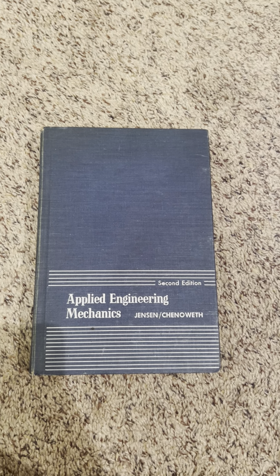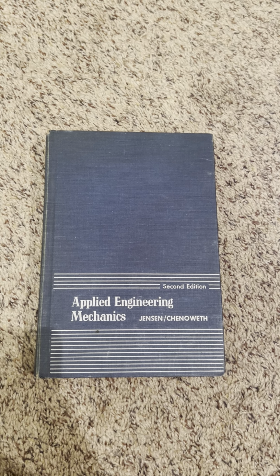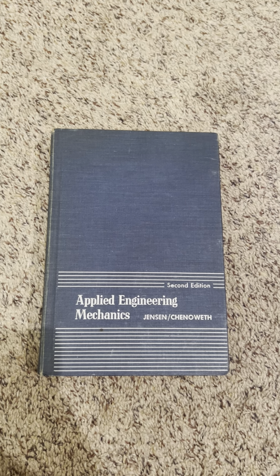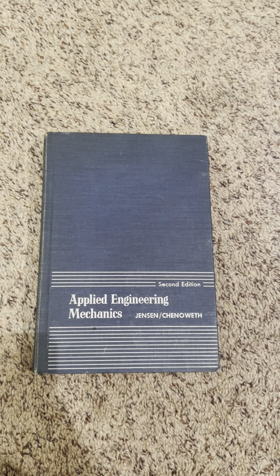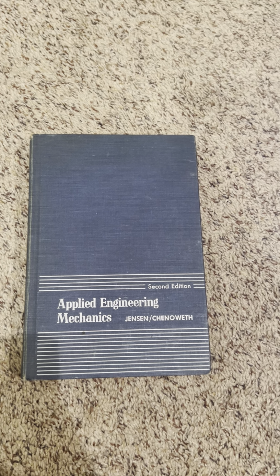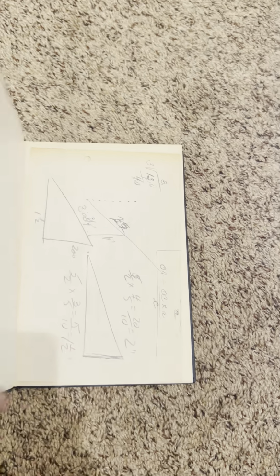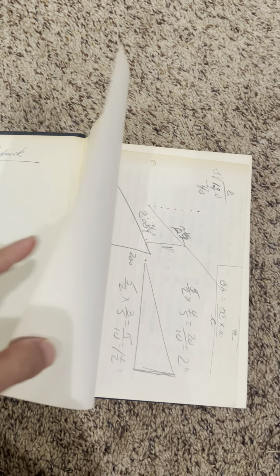Hi guys, I wanted to show you this old engineering textbook that I've had for almost a decade. It's called Applied Engineering Mechanics by Jensen and Chenoweth, second edition, and this was published in 1960. It looks like this was owned by, can't read it, Ben Rudnick.